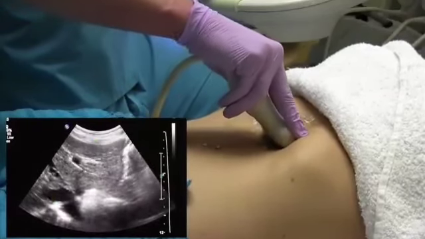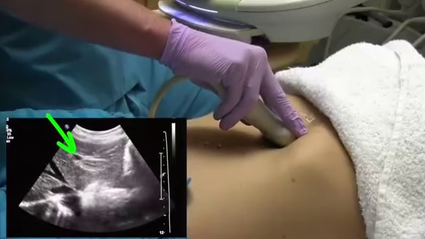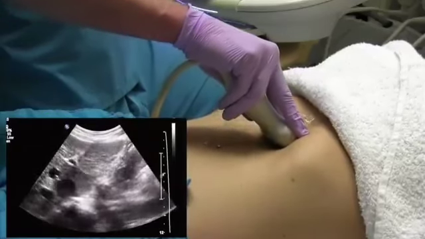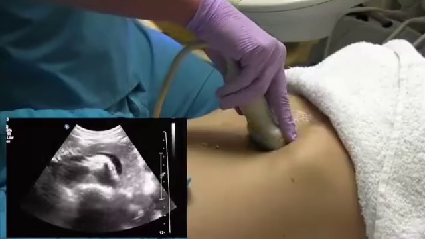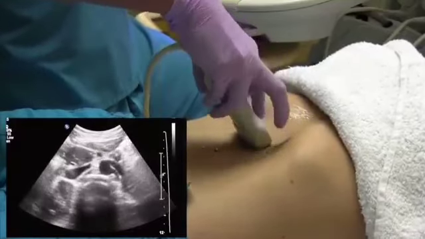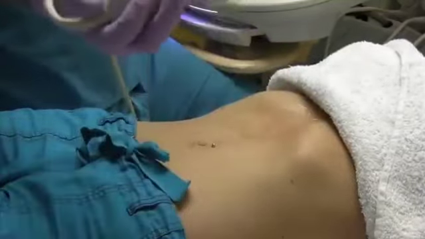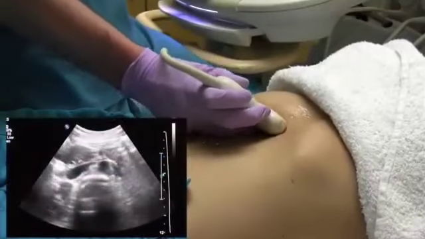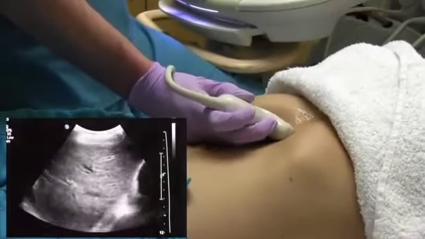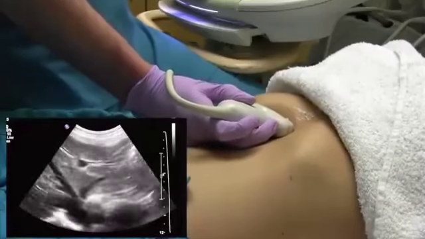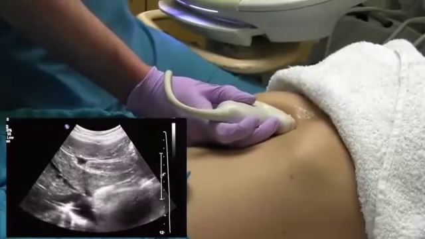And then last, you're going to see the portal veins. And you sweep all the way out of the left lobe here. You want to make sure you're sweeping through every organ, because if you don't sweep, you probably miss some anatomy and possibly some pathology too.